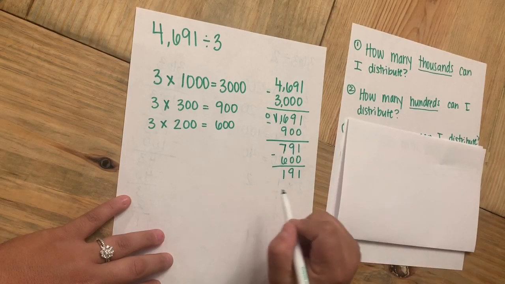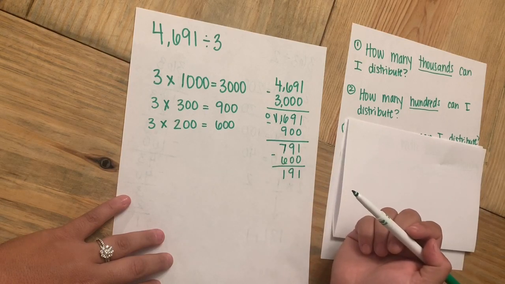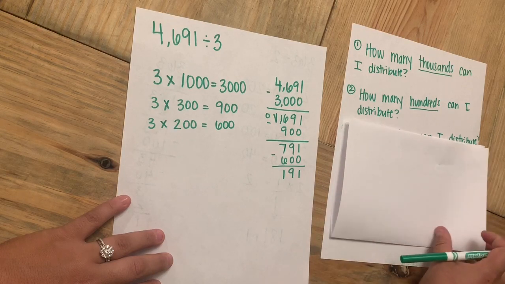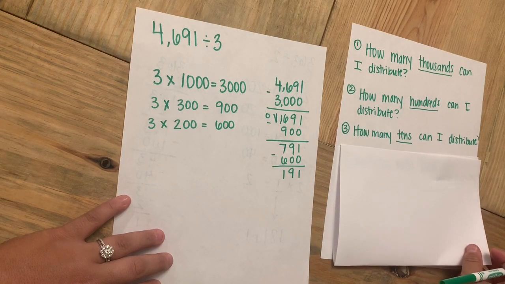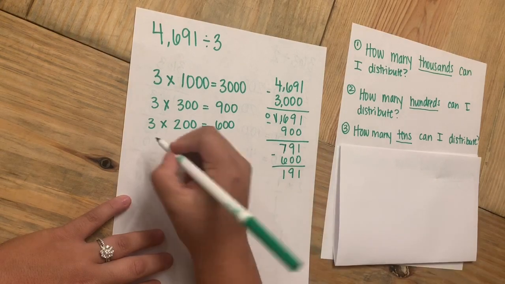Can I distribute another 100 for each group? No, because I need at least 300, and I don't have 300. I only have 191 left. So let me move on to the tens. How many tens can I distribute? I know for sure it'll be more than 10 because that's just 30. Let me think if it was 5. 3 times 50 is 150. That gets me pretty close. Let's try that.